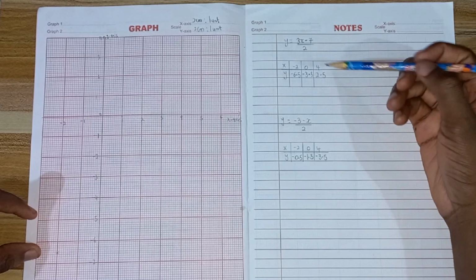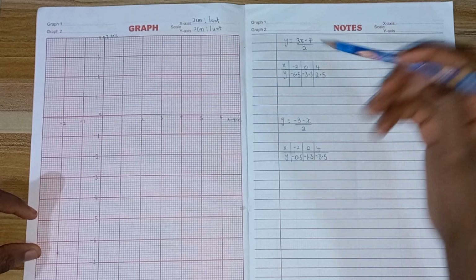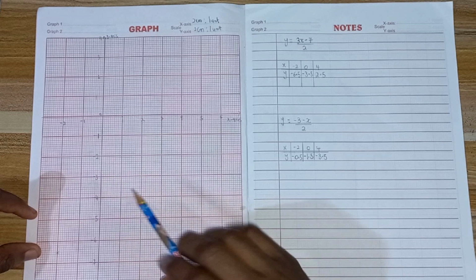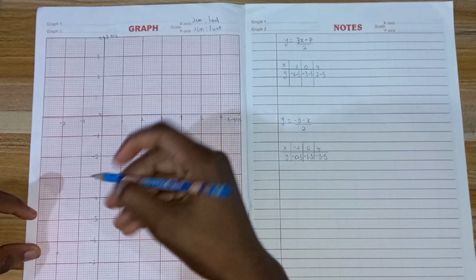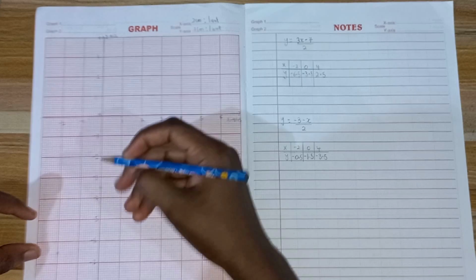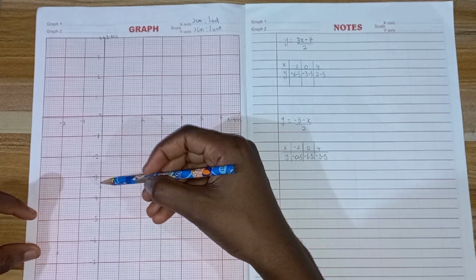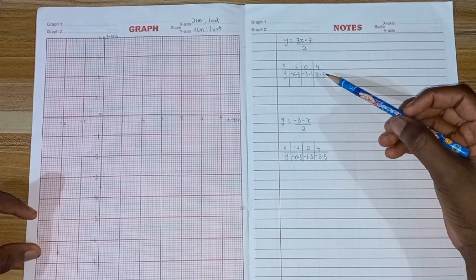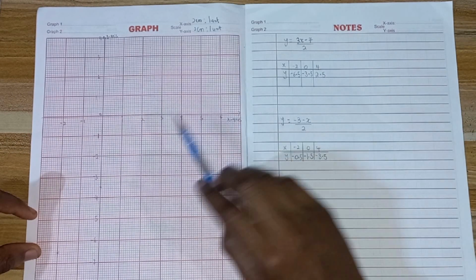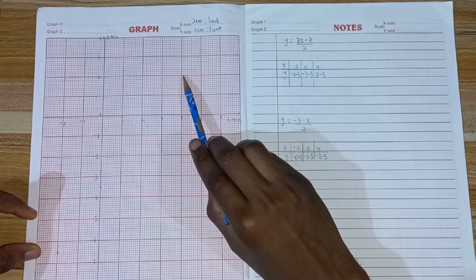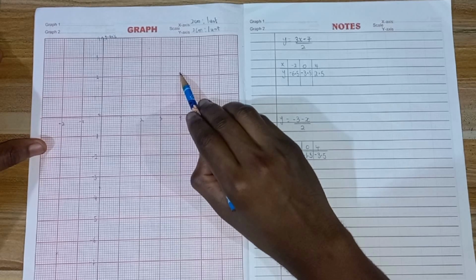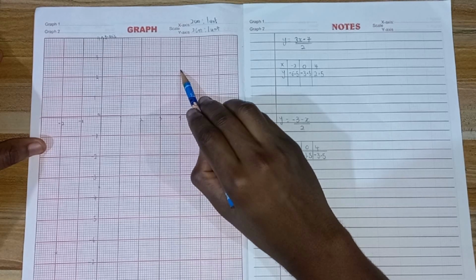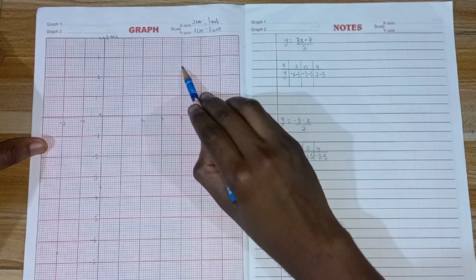Great. Our second point is when x is 0, y is -3.5. So this is -3, and I'll go again: -3.1, -3.2, -3.3, -3.4, -3.5. I've gotten it at this point here, so I'll mark it. Great. When x is 4, y is 2.5. This one is going upwards because this is 2, this is 3. So this is 2.1, 2.2, 2.3, 2.4, 2.5. So it's this place here, and I'll mark it.